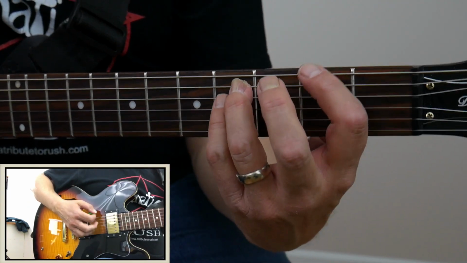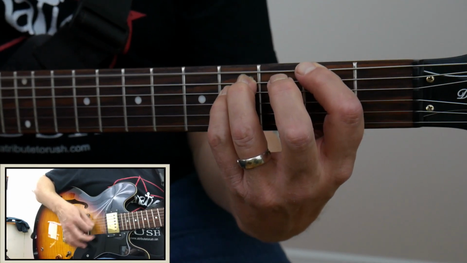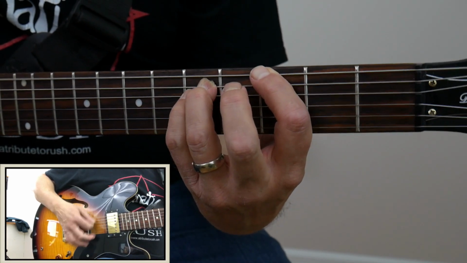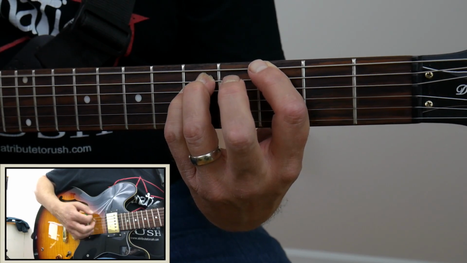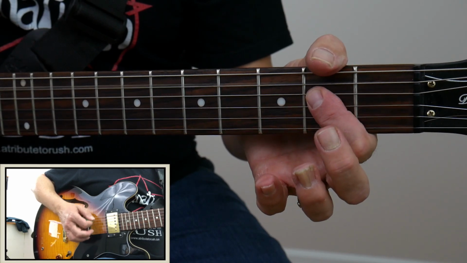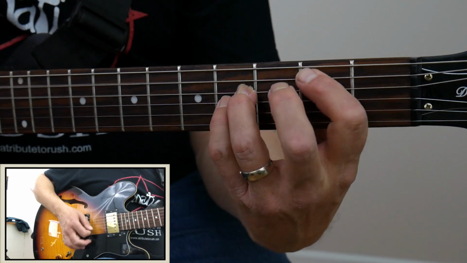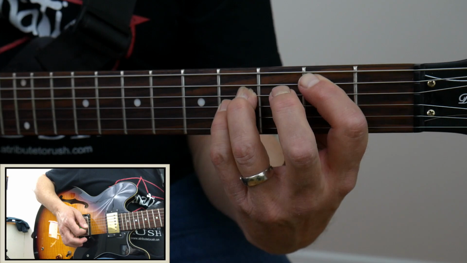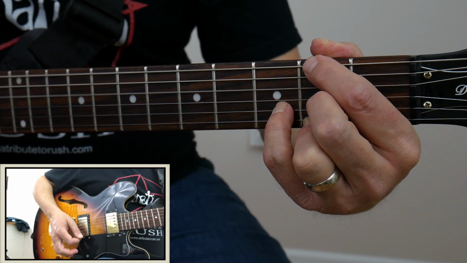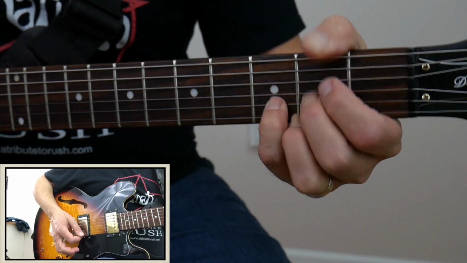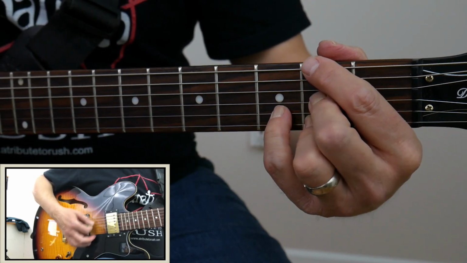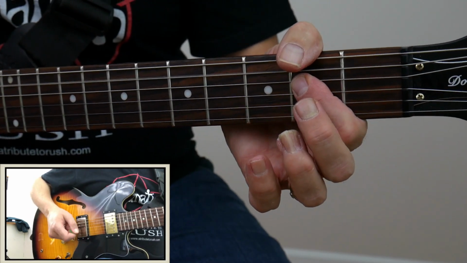So the F sharp 5, and then G5, alright, and then we're going to go to A power chord, just the power chord, D power chord, and then I'm going to go with G, and then that's a D over F sharp. Some of you might like to play it like this with the thumb. I usually don't do that, but either way, and then back to an A.